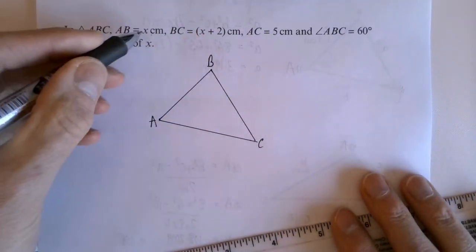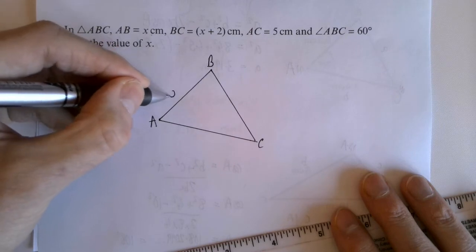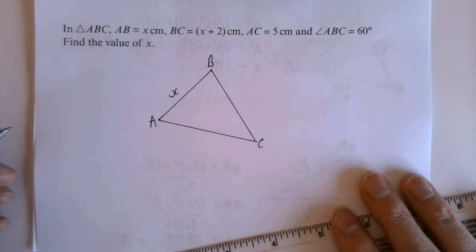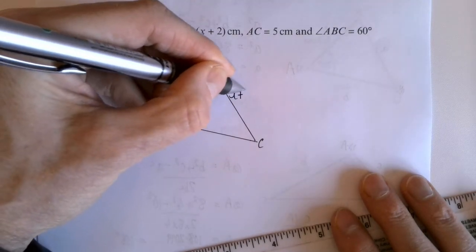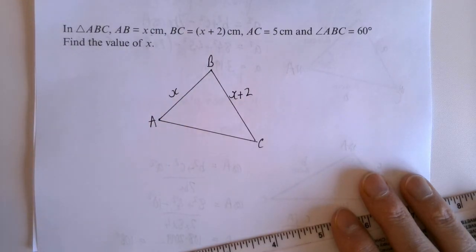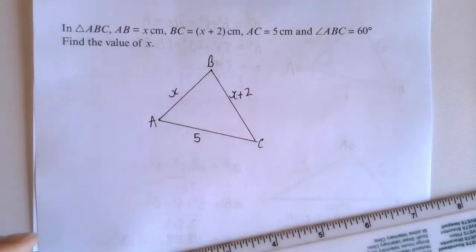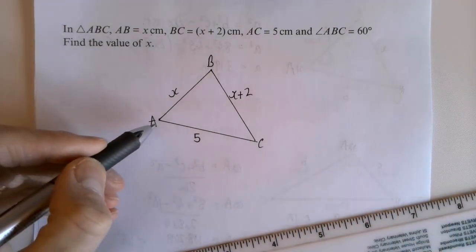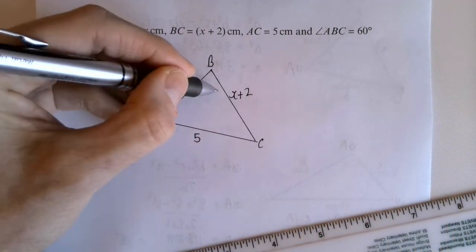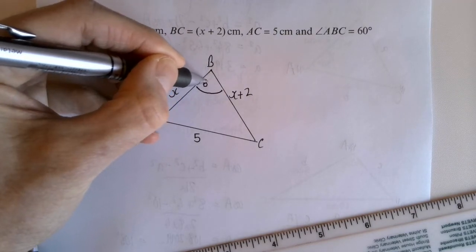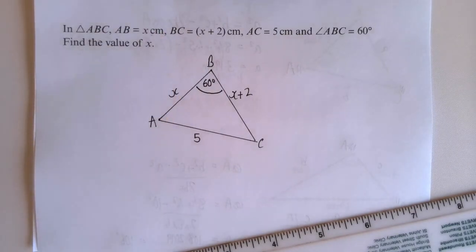So I'm told that the line from A to B is x, and the line from B to C is x plus 2, and the line from A to C is 5, and angle ABC, so that's the angle you get by going dot to dot from A to B to C, is 60 degrees, and I've got to find the value of x.